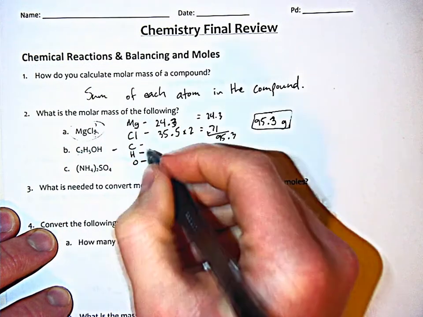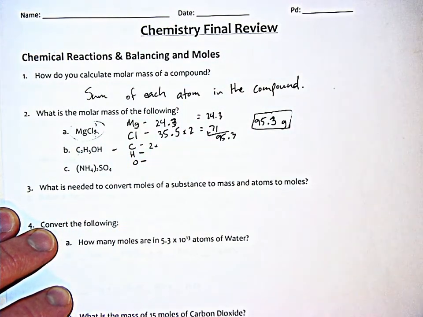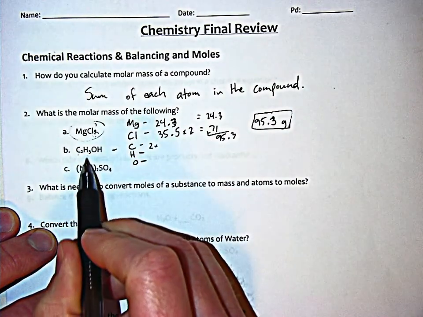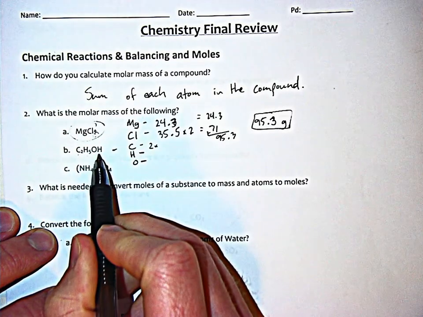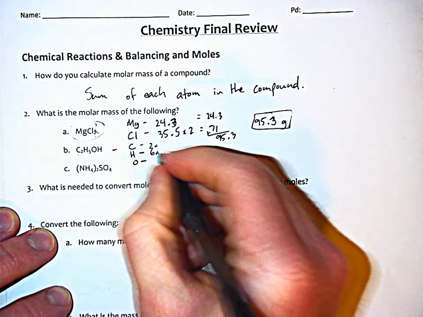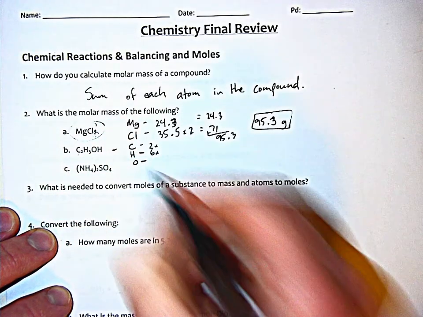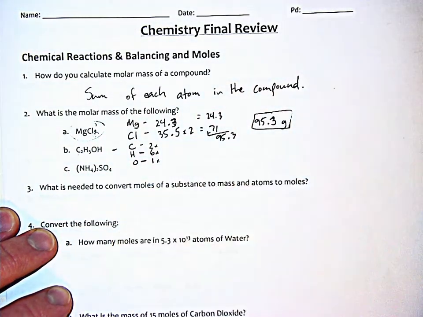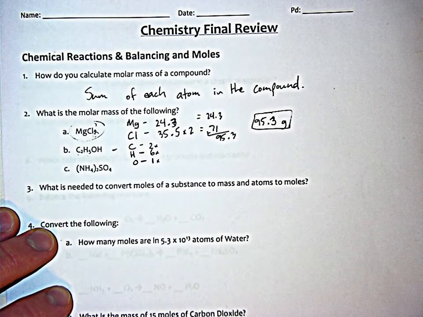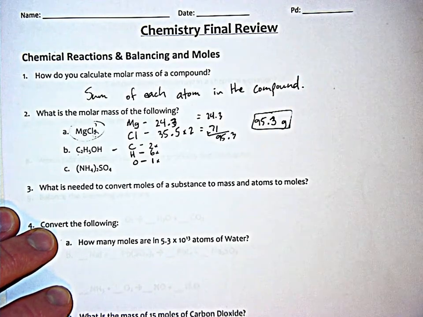So with carbon, I'm going to multiply whatever number it is by 2. With hydrogen, I have 5 here and 1 here, so I'm going to multiply by 6. And then I have 1 oxygen there, so I don't really have to write 1, and I'm going to find the mass of each of those.